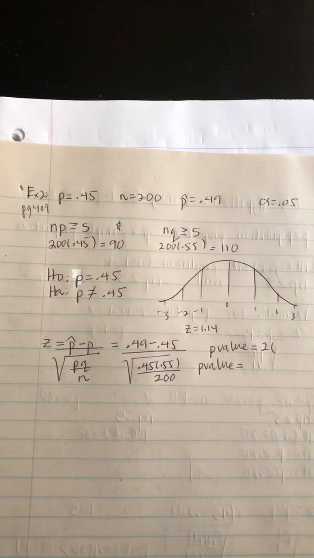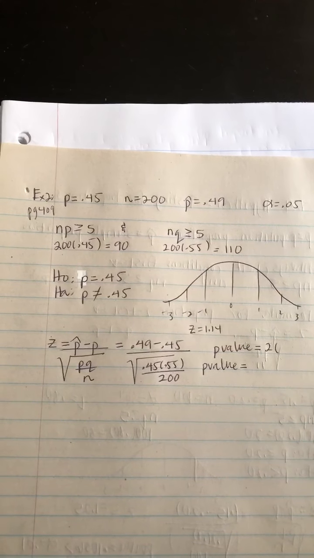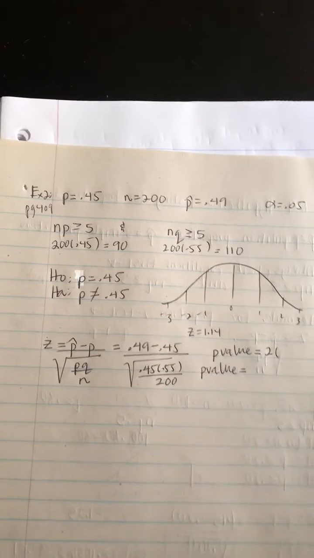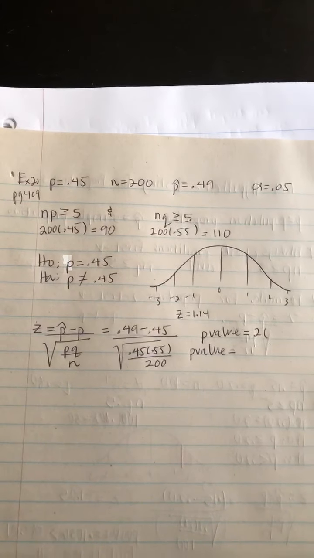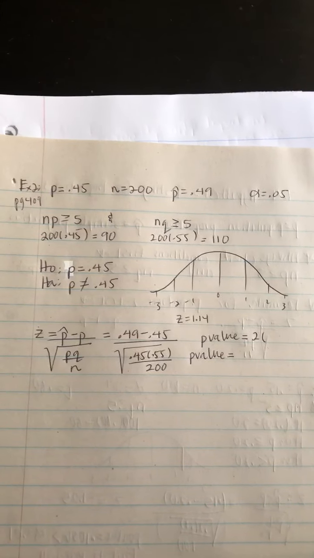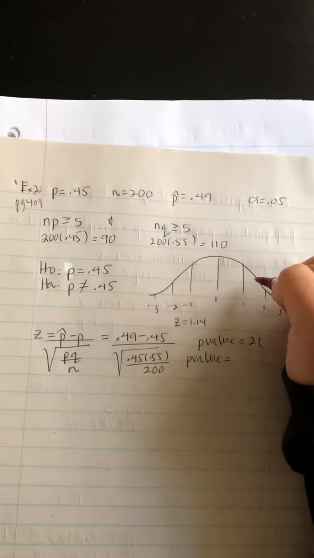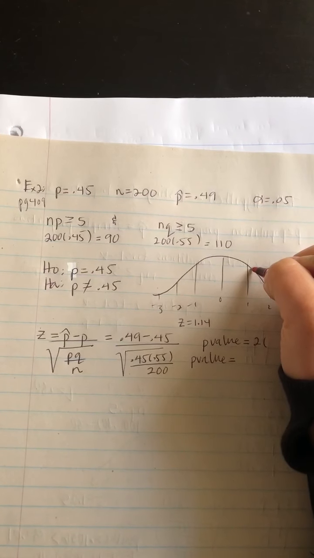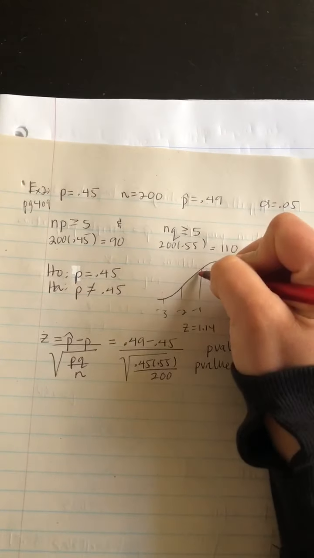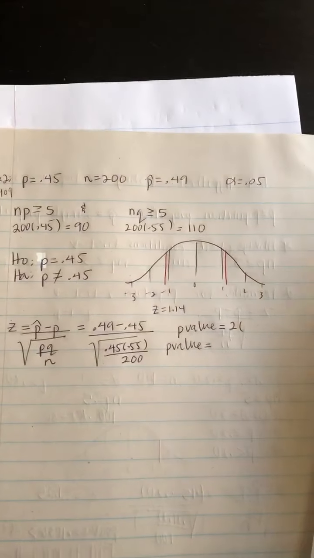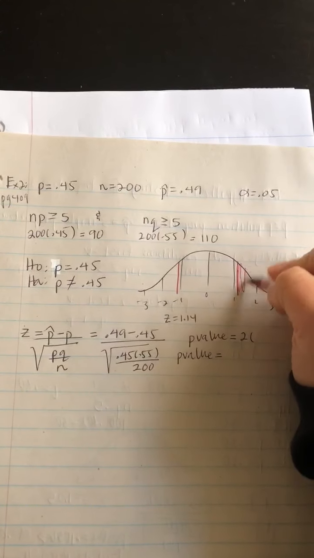Now this problem is different from example 1 because it's a two-tailed test. So if you remember, when you have a two-tailed test, you have to shade on both sides. Okay, so I'm going to shade 1.14. It's here. And then on the negative side, negative 1.14. And I'm going to shade on both sides.